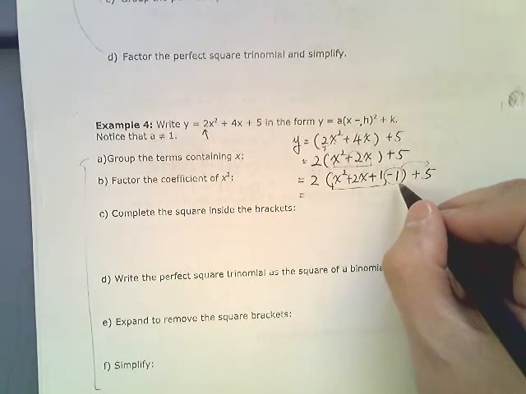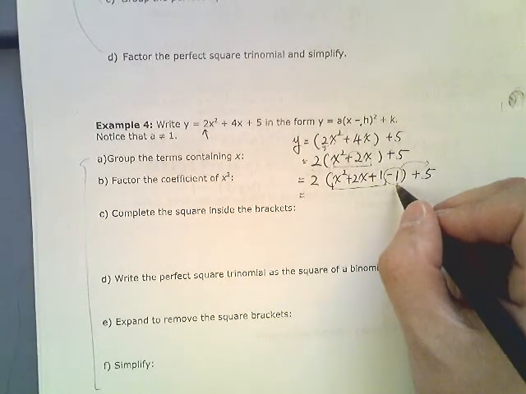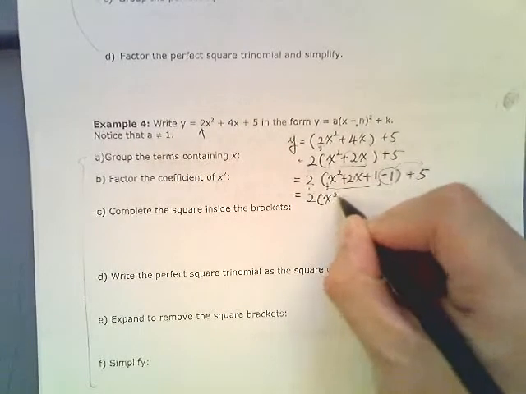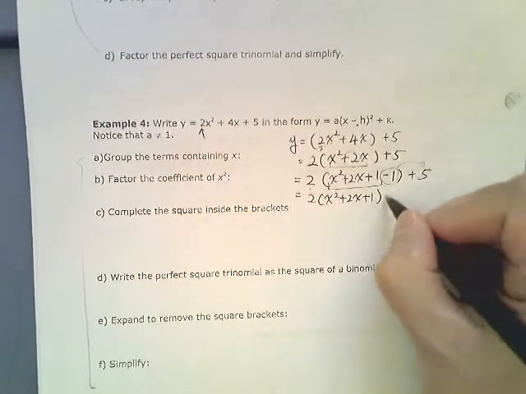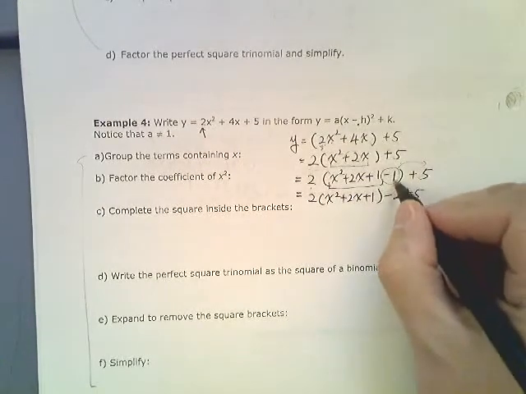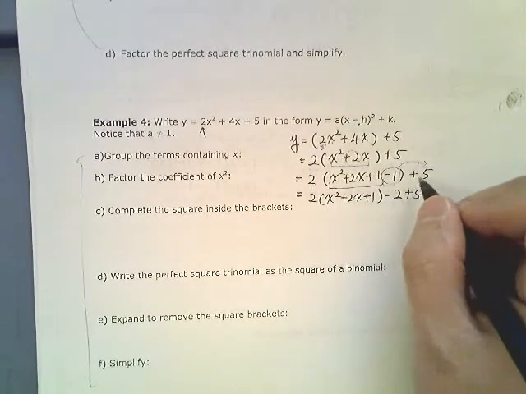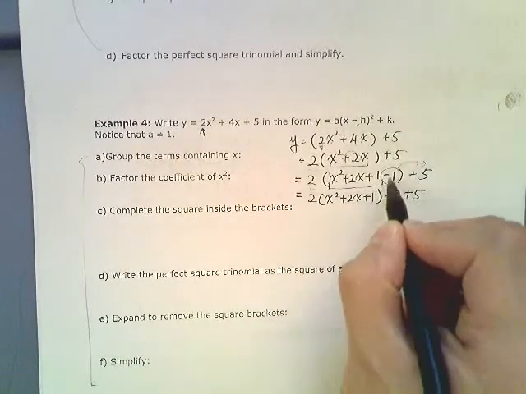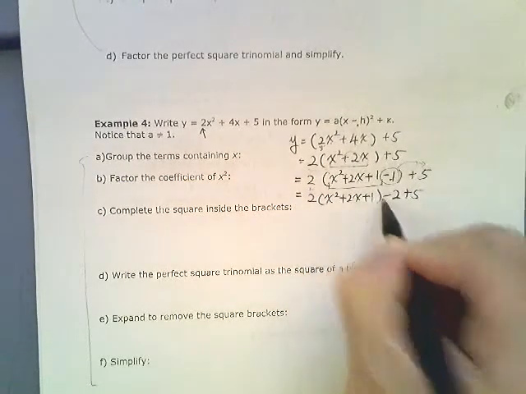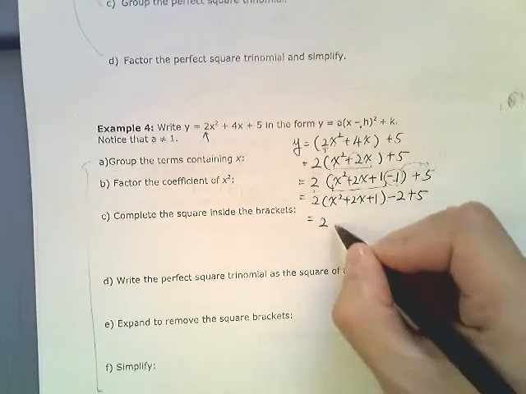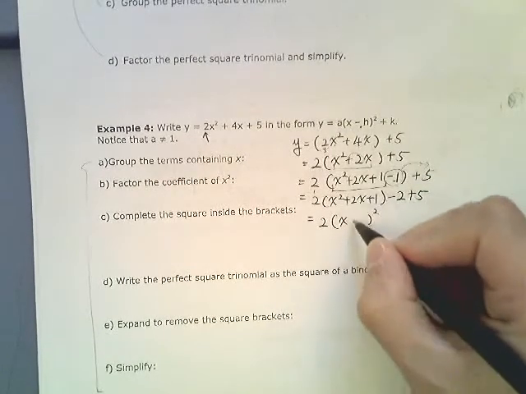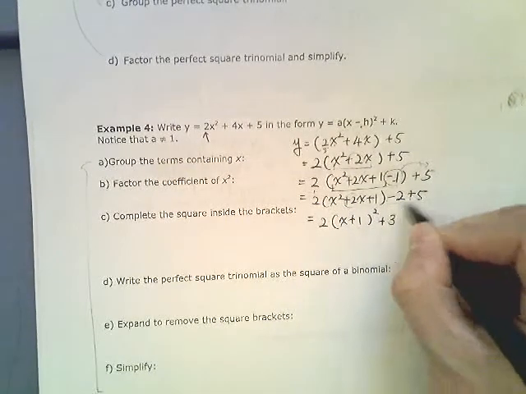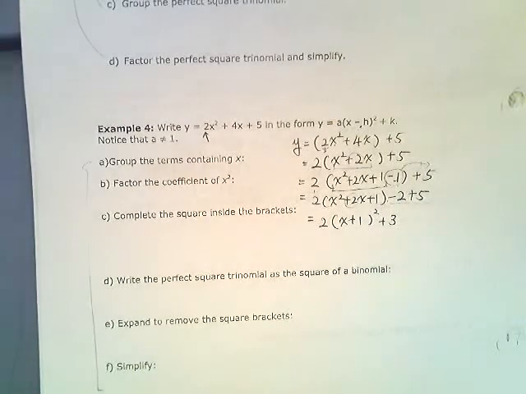Now, I told you to be really careful when you're taking a number outside of the brackets because of the number in the front. So we have then minus 2 plus 5, and that's because negative 1 comes outside, but not as itself. It should be multiplied by whatever the number in the front is. In this case, it's 2. So negative 1 times 2 is negative 2. Then all we need to do is 2 times x plus 1 squared, middle term positive 2 divided by 2 is positive 1. And at the end, we have negative 2 plus 5, which is positive 3.